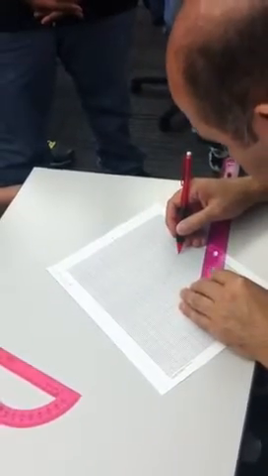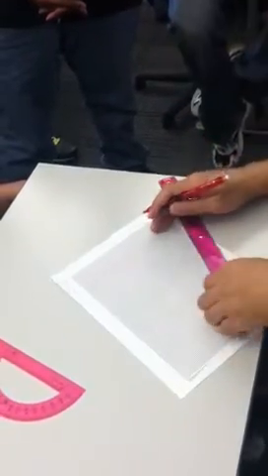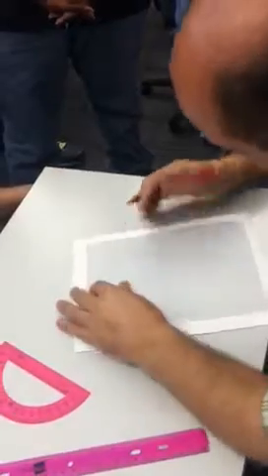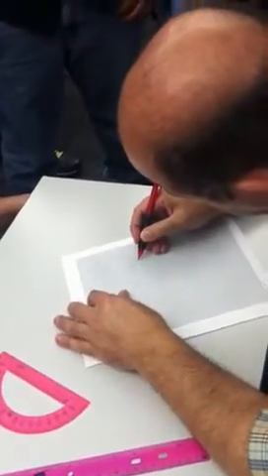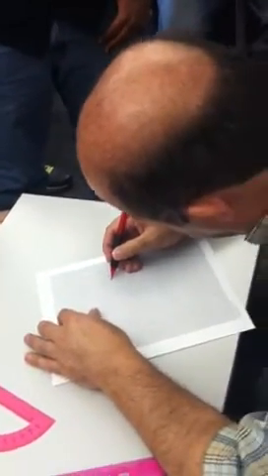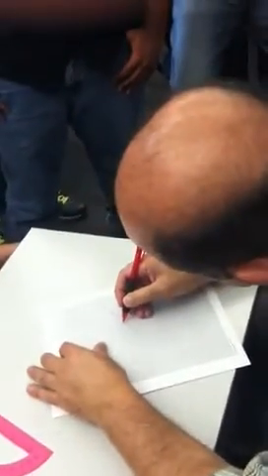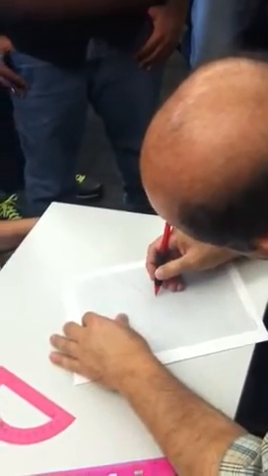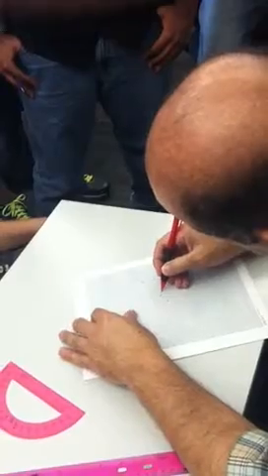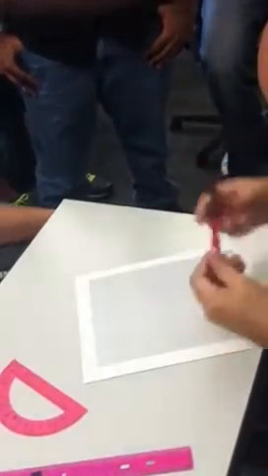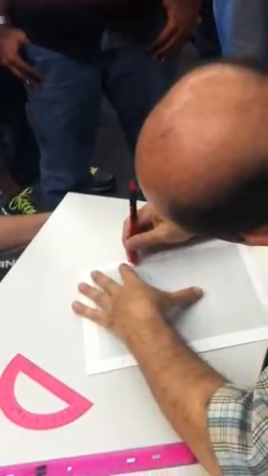Then that is F1. And this angle is 30 degrees. So I don't need this, I erase it, that part.